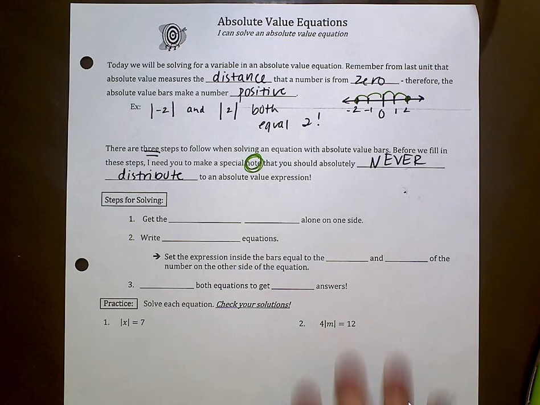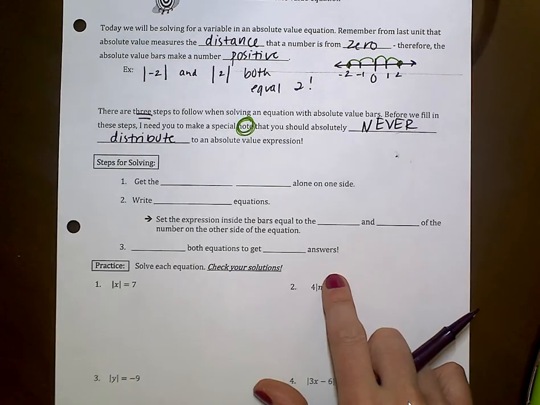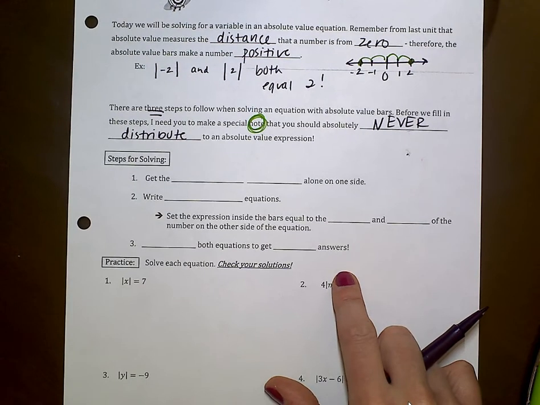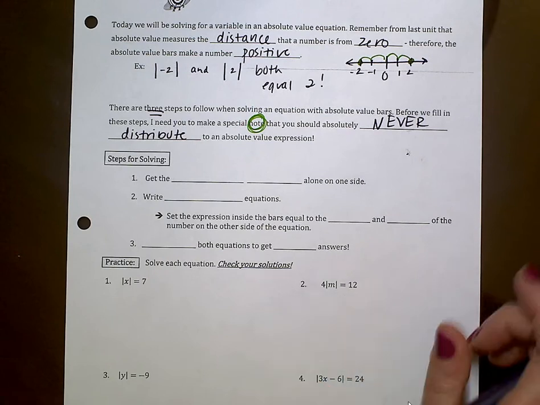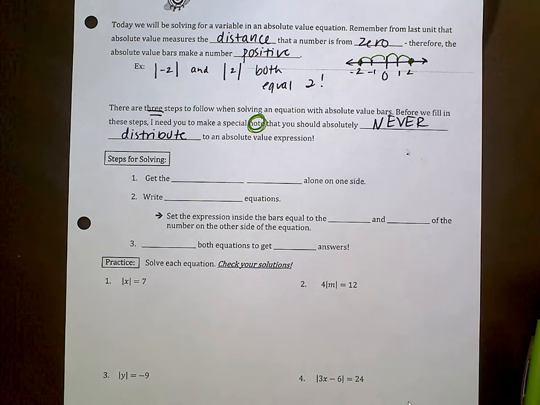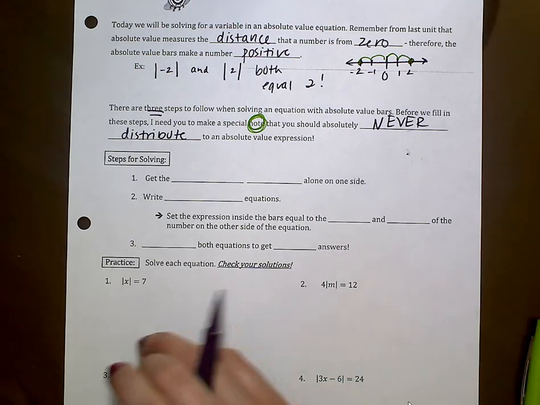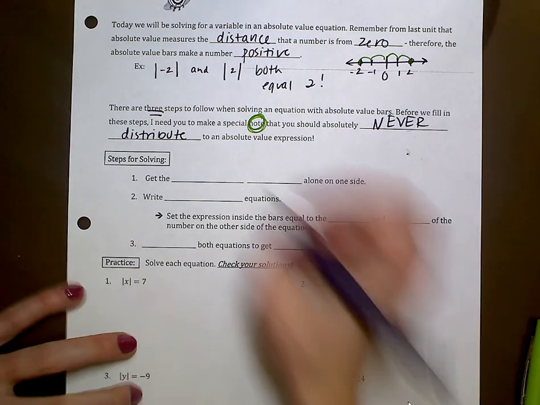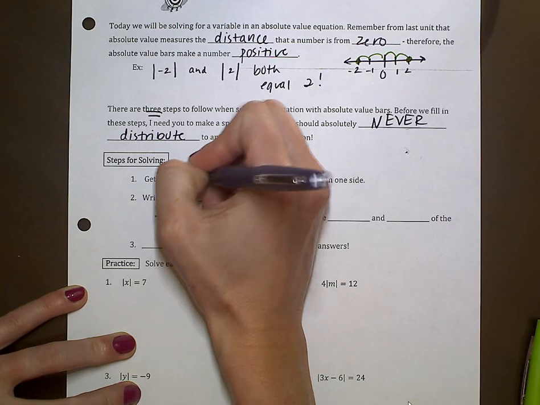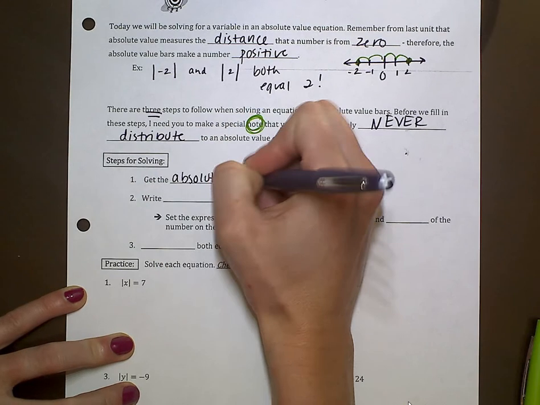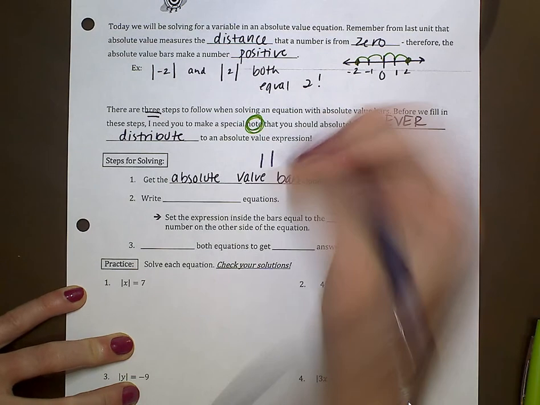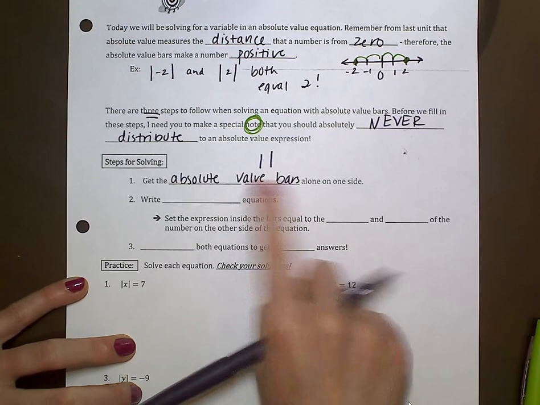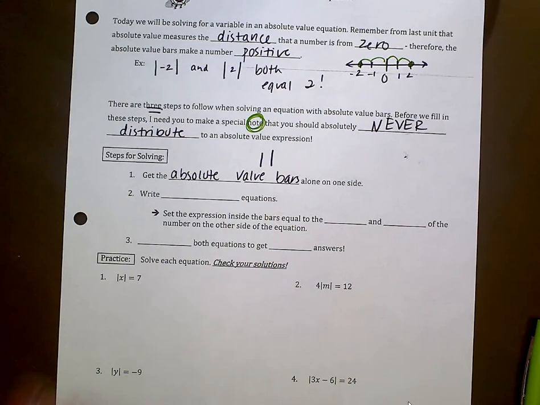So, 3 steps to make solving these a little bit more manageable. You should use these steps and think about them when you're solving, especially if you get stuck. Think, all right, what's step 1? What's step 2? The first step is you need to get the absolute value bars alone on one side.